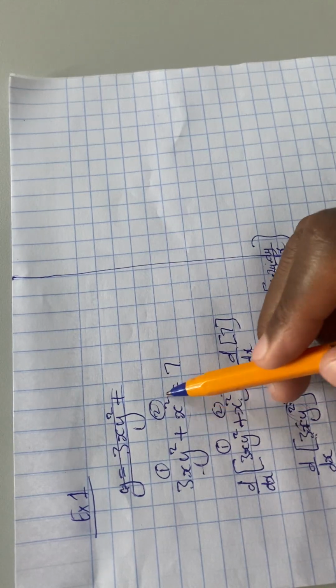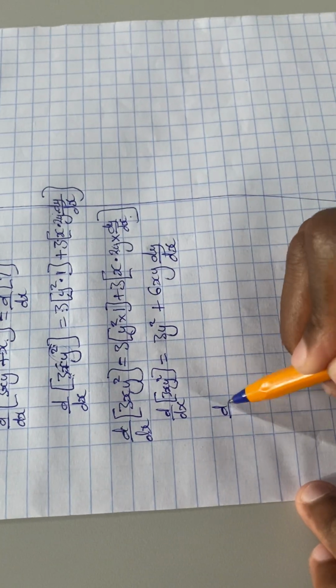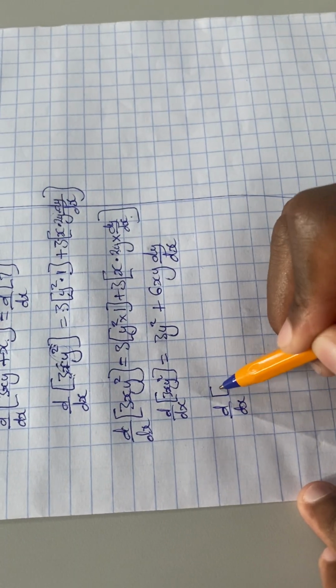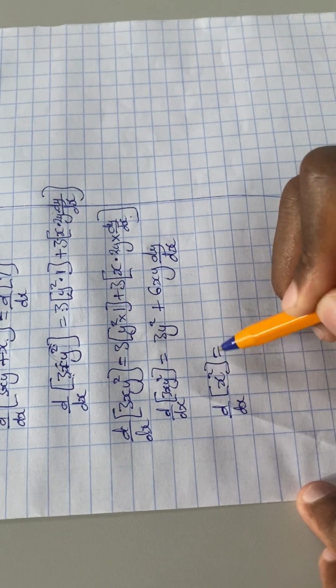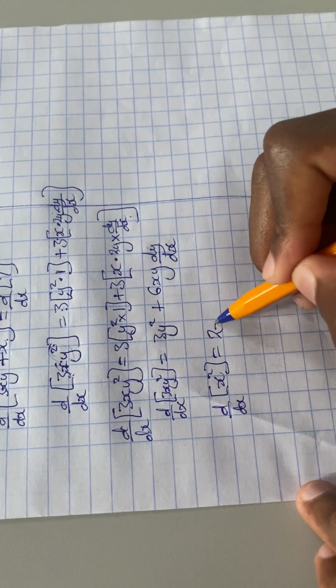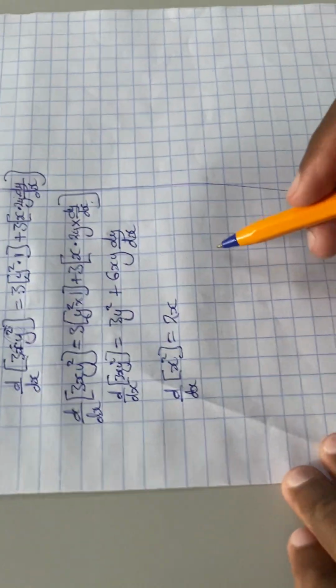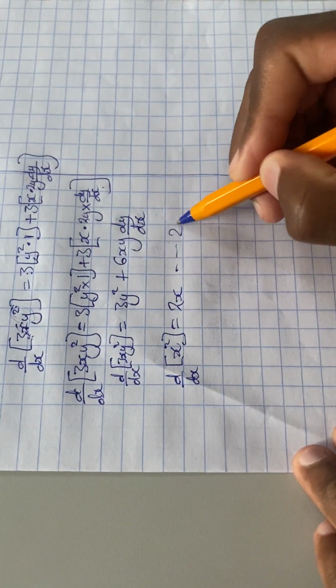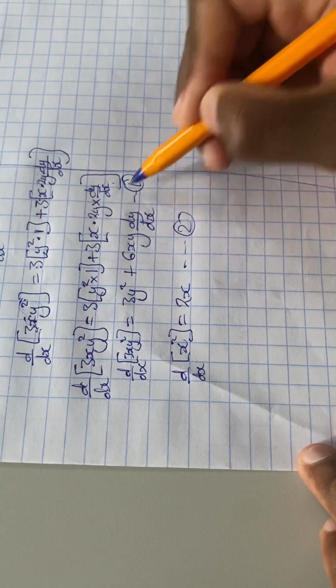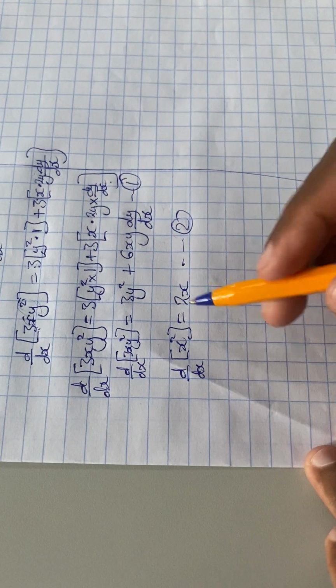So then we also find the first derivative of our second term, d/dx of x squared. We know the first derivative of x squared is just 2x, isn't it? Using the power rule that we learned the last time. So now this is the second term, this is the first term, right?